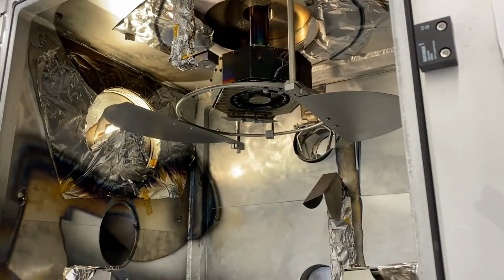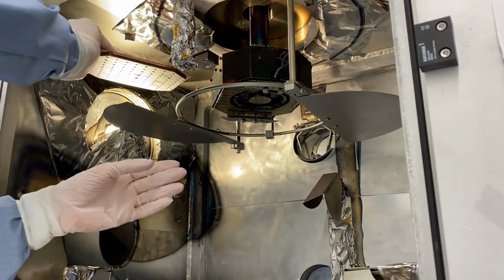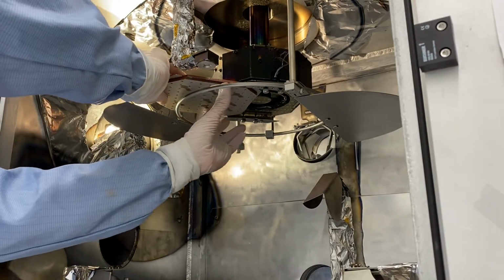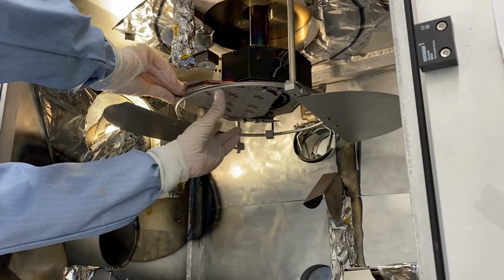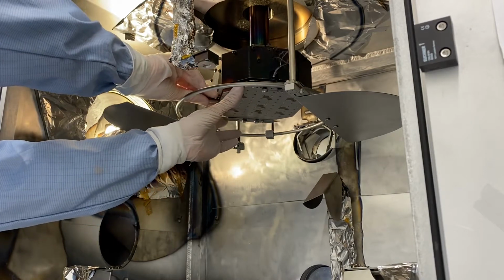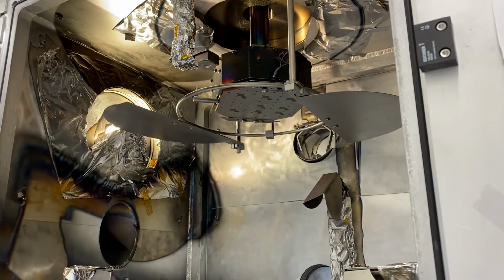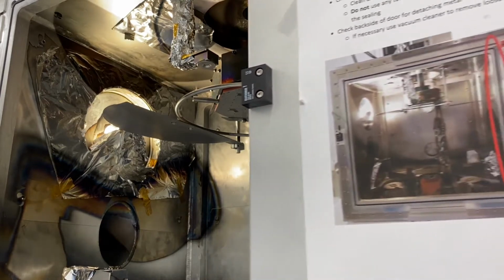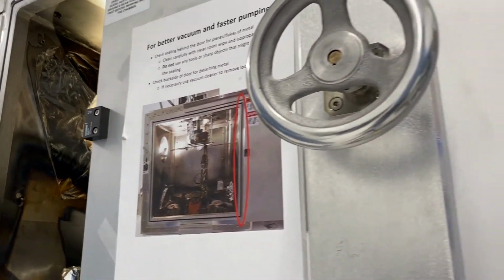We can also do this at substrate temperatures from room temperature up to 500 Celsius. And we typically use deposition rates of half an angstrom a second up to 2 angstroms a second, although we can go both higher and lower. We also have an oxygen gas inlet for reactive deposition.